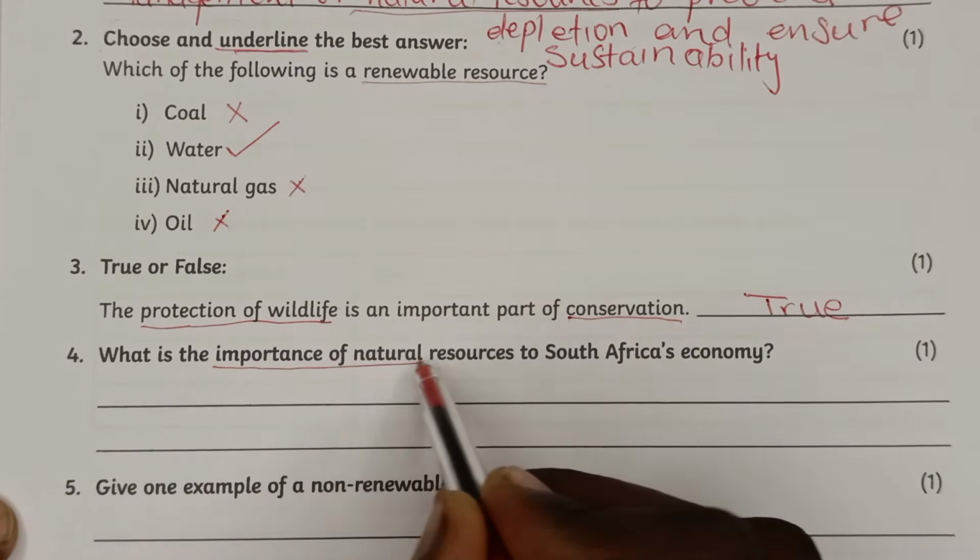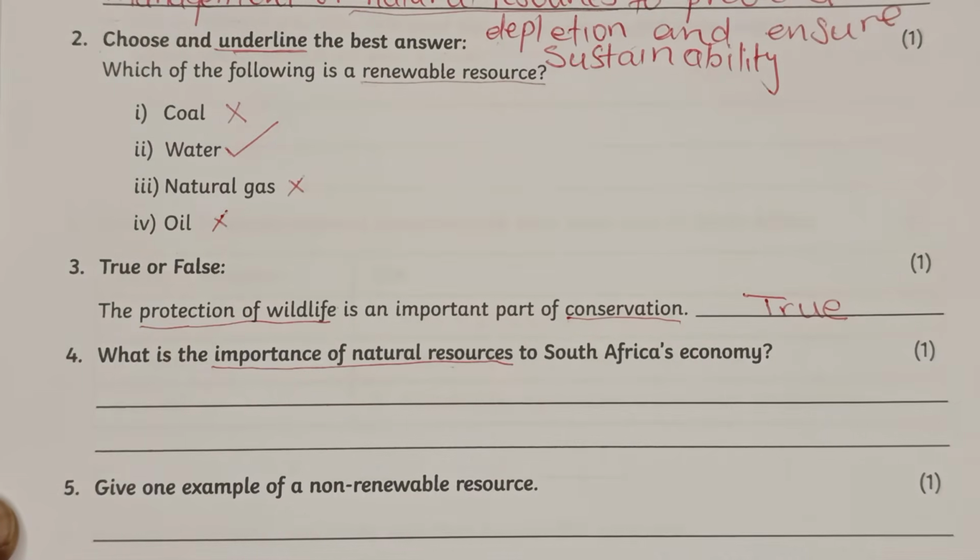Question 4 says, what is the importance of natural resources? Why are natural resources important in South Africa?